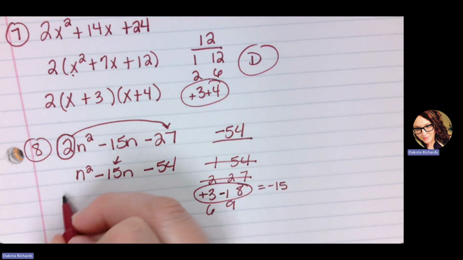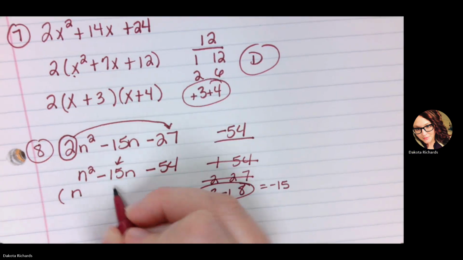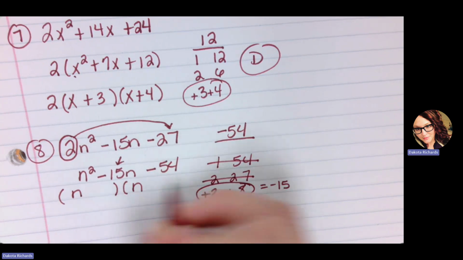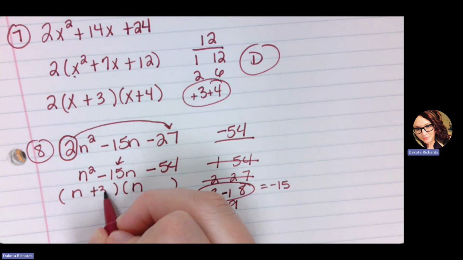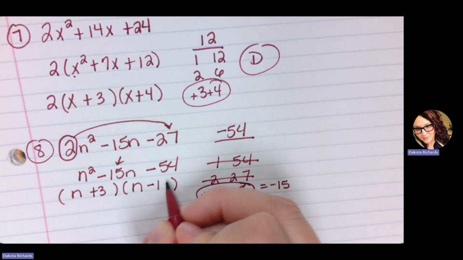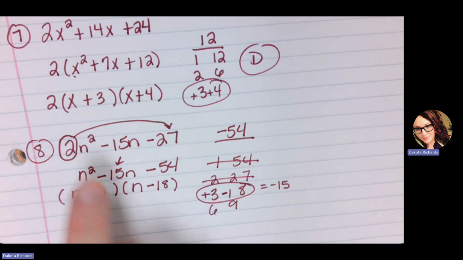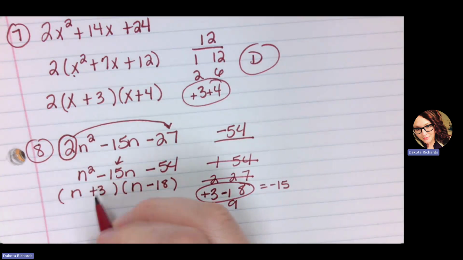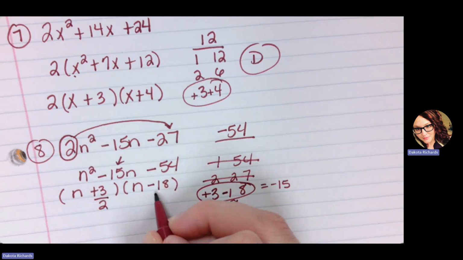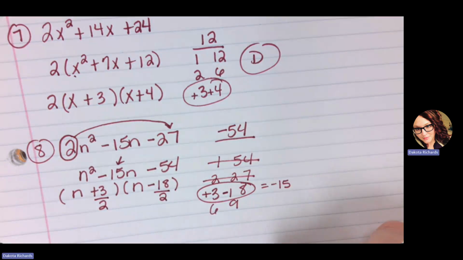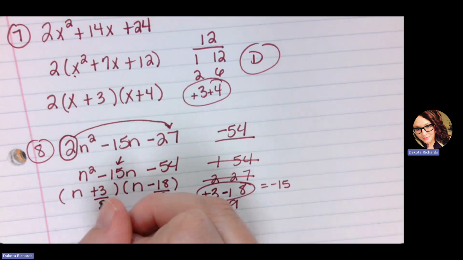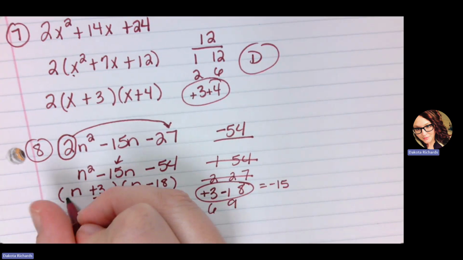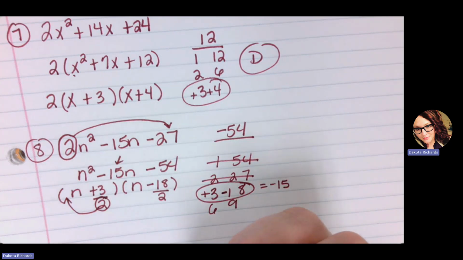So set up 2 parentheses. You got n squared by multiplying n times n, and our two numbers were a positive 3 and a negative 18. So we did the slide part, we did the factor part, now we need to divide. What did we slide over? The 2. So we're going to divide by that 2. If it doesn't divide evenly, bottoms up. 3 divided by 2 does not divide evenly. So this 2 is going to be in front of the n.